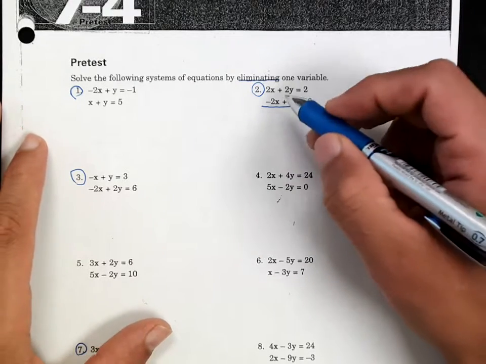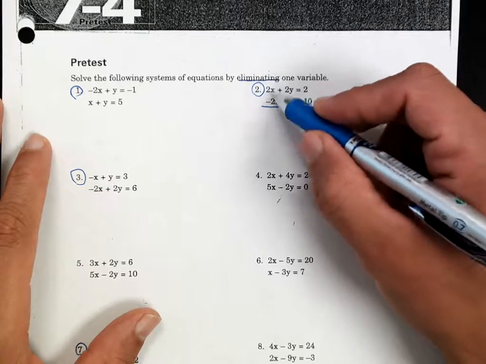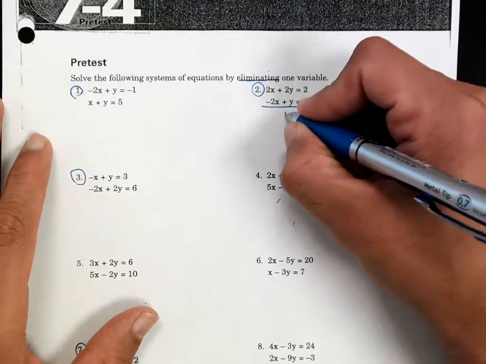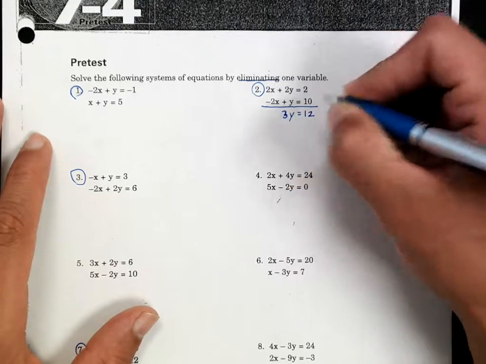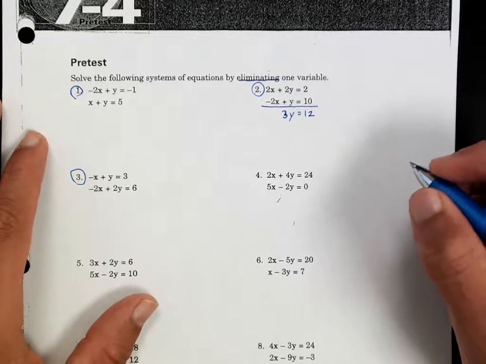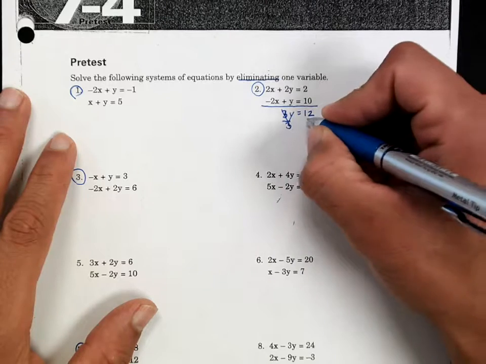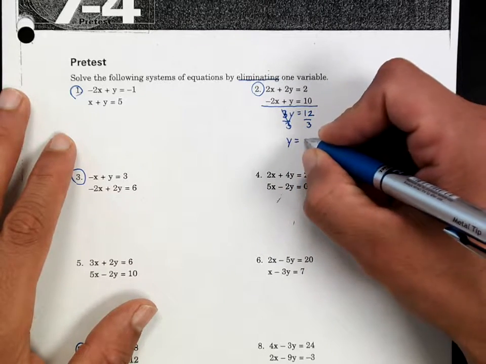Alright, so notice that if I add 2x minus 2x, that's 0x. So this cancels out. However, if I add 2y and y, that's going to give me a 3y, and this is going to be equal to 12. So 3y is equal to 12. At that point, I'm going to solve for y. I'm going to divide both sides by 3, so I get y is equal to 4.